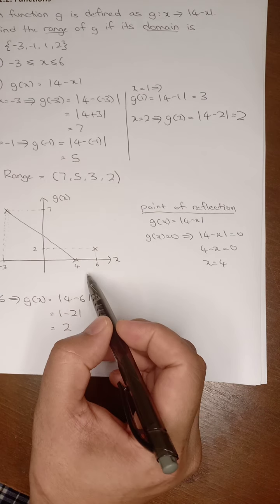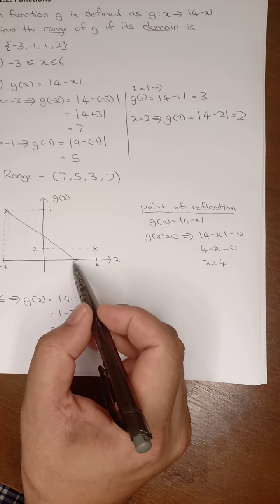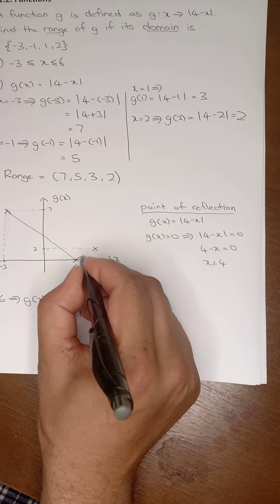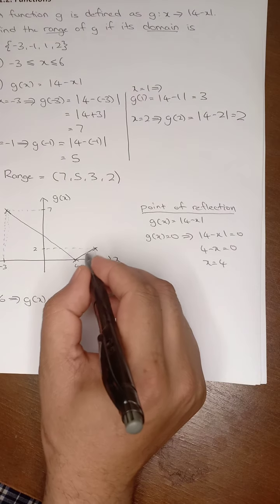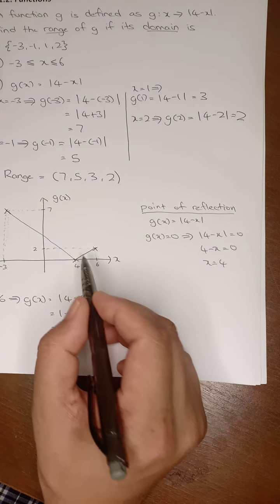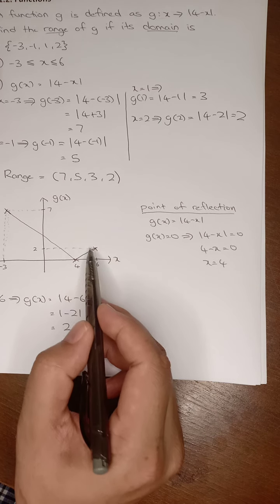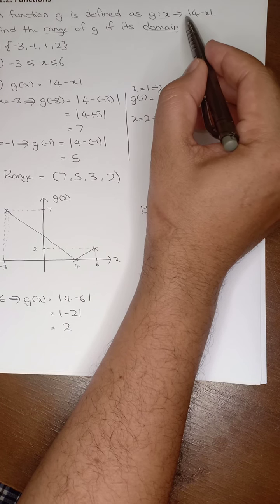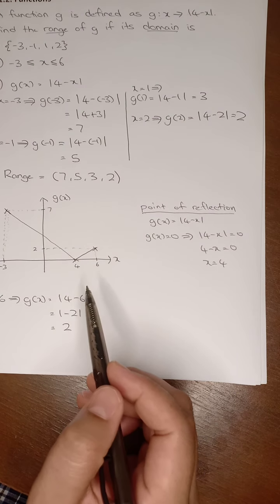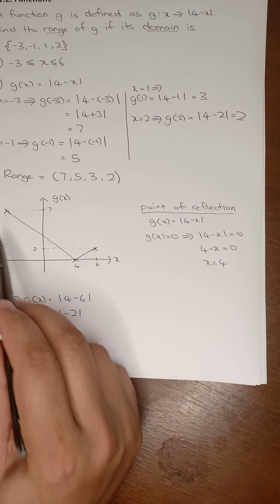So it won't go down. The part which goes down is reflected upwards. I'm drawing until 6 because our domain is until 6. So the graph is reflected. Any straight line graph that involves a modulus is always reflected. So this is our graph.